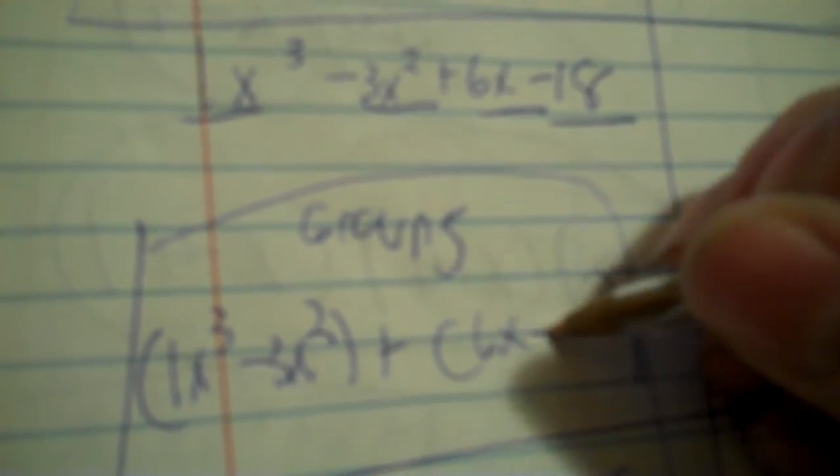Okay, x to the third power minus 3x to the second power plus 6x minus 18. Got 4, so grouping. Parentheses plus parentheses, then the lines in front. Line, parentheses, okay. Set up every time for grouping. So you got 1x cubed minus 3x squared. Then we have 6x minus 18. This time it was plus 6x.